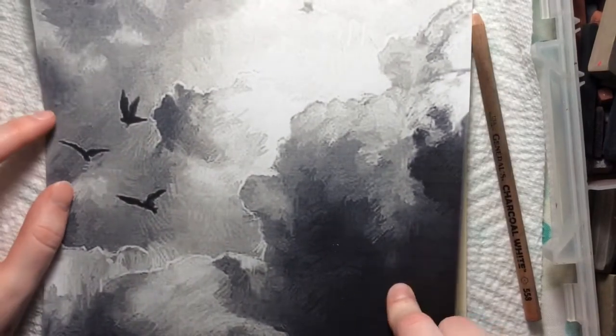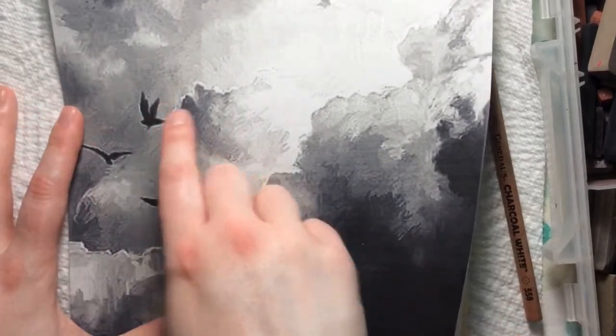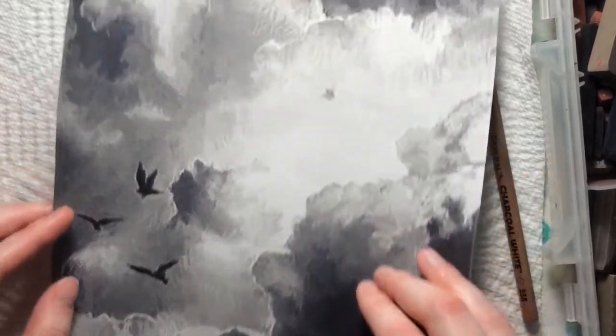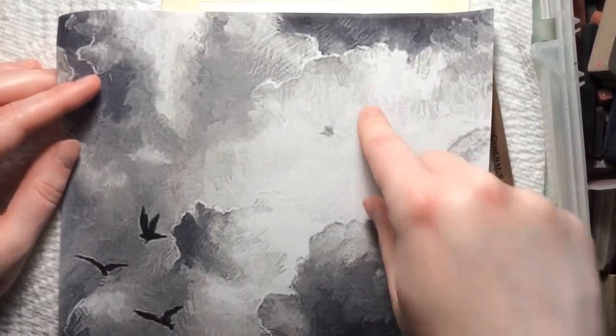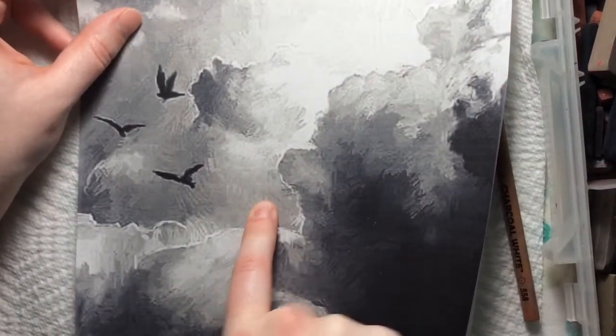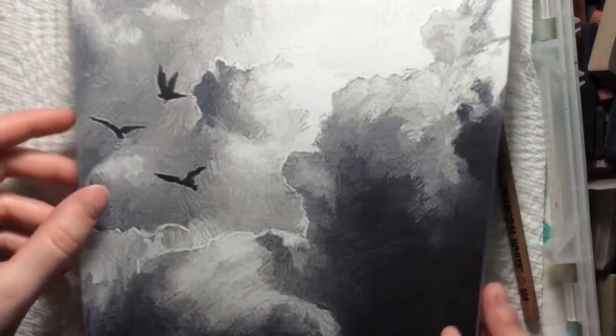So it's really important when you're doing a drawing or a painting that your interesting objects aren't right in the very middle. Even this little focal point, which is really, really bright, is off to the side. It's not in the exact middle. And that just makes your picture a little more interesting and makes the eye go around it.